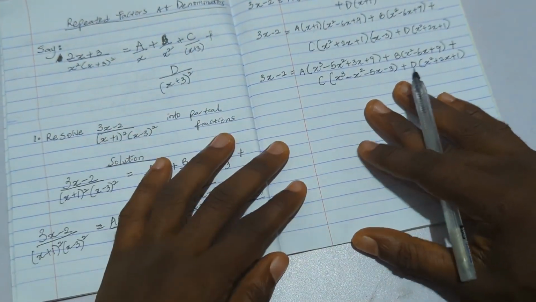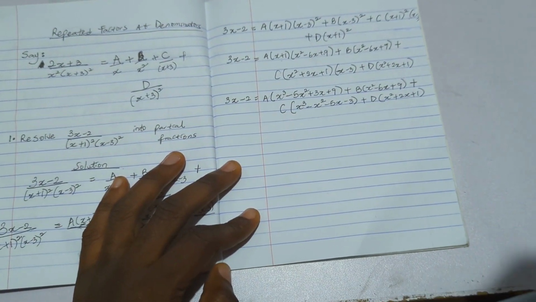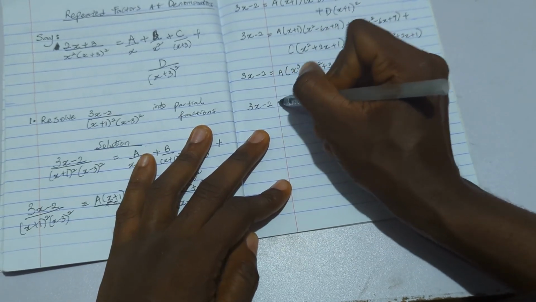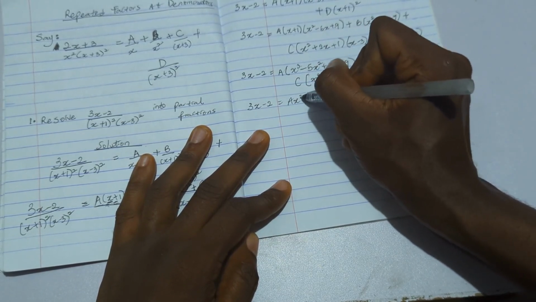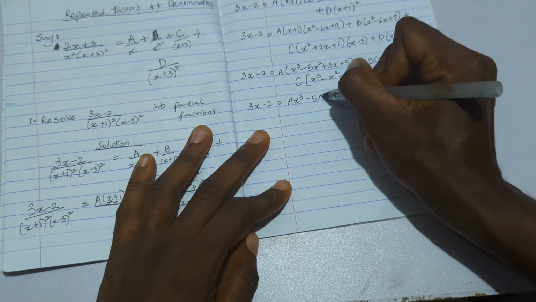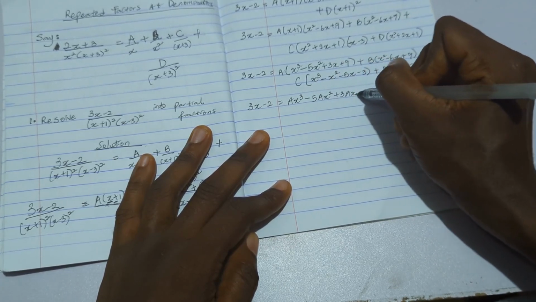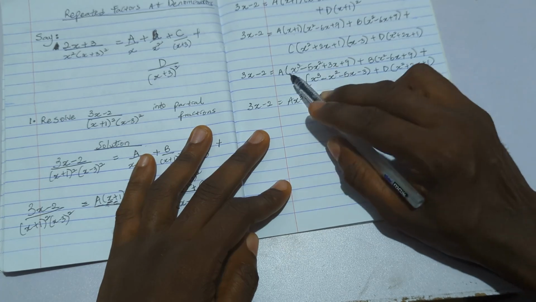So of course it's time to put things together. That's going to give us 3x minus 2 equals, now let's expand. We have a times x cubed is ax cubed minus 5ax squared plus 3ax plus 9a. This is what we get after expanding and multiplying through this.